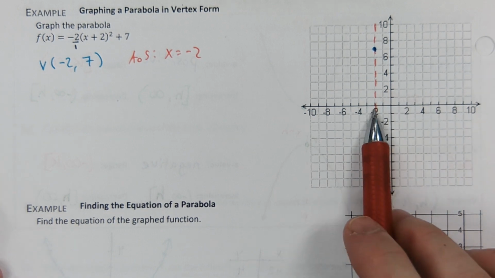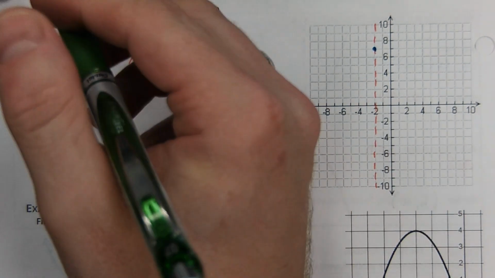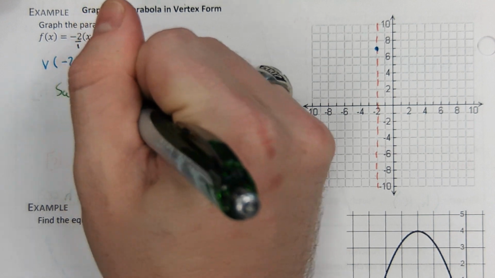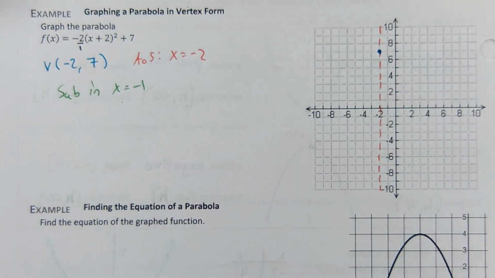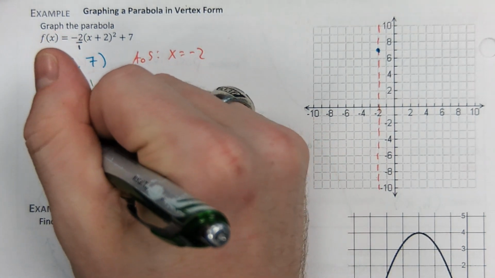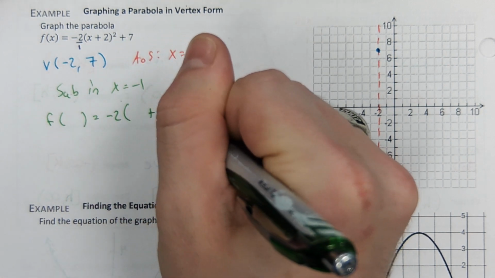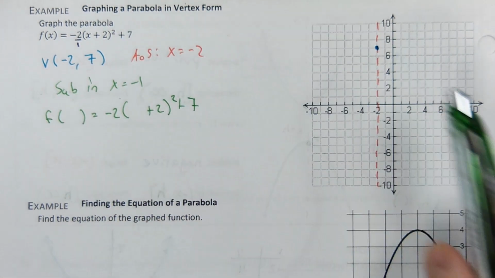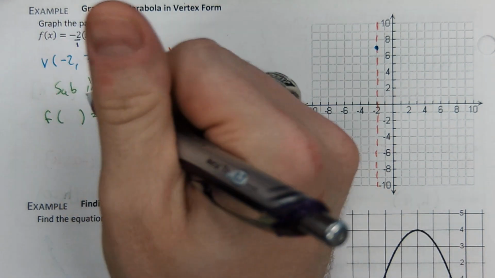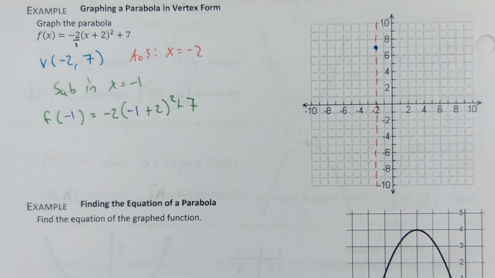If you move 1 to the right, you're at x equals -1. I could have gone 1 to the left and used -5. It won't make a difference. I'll get the same result. And then again, the hardest part will be the order of operations.